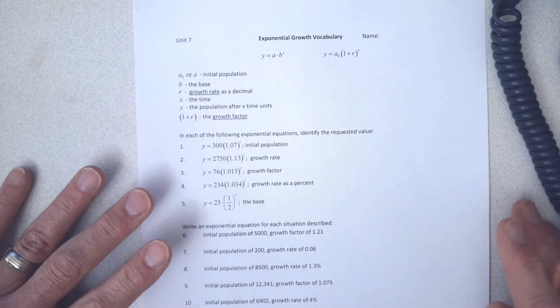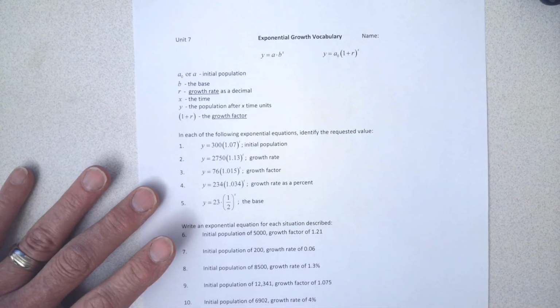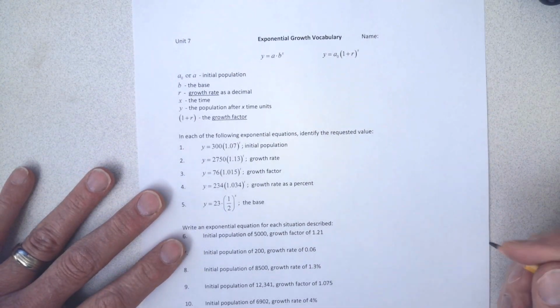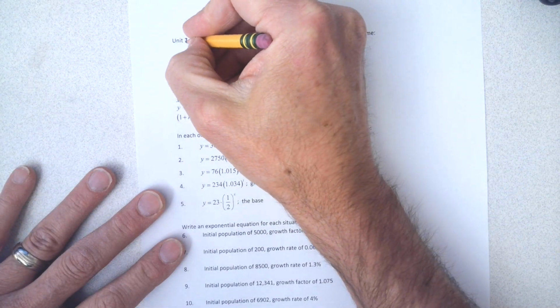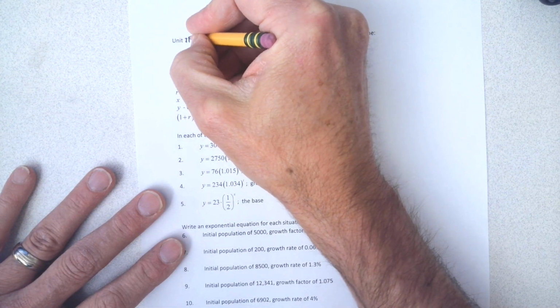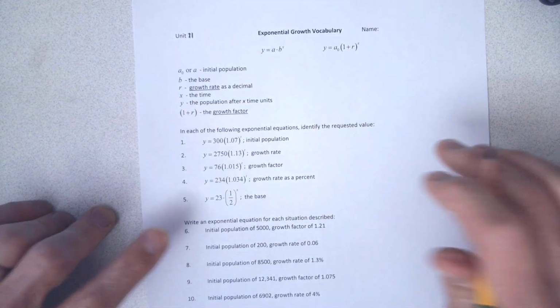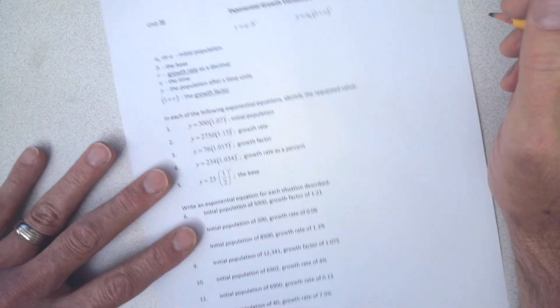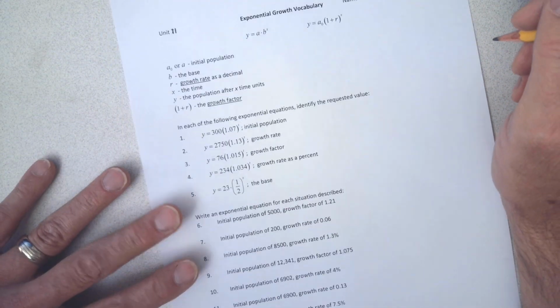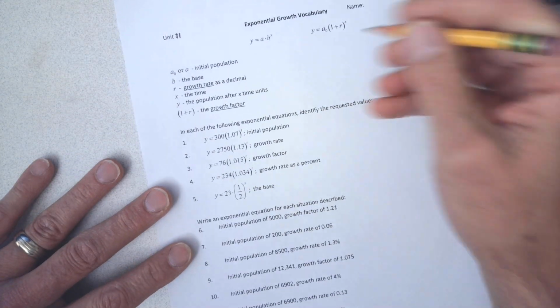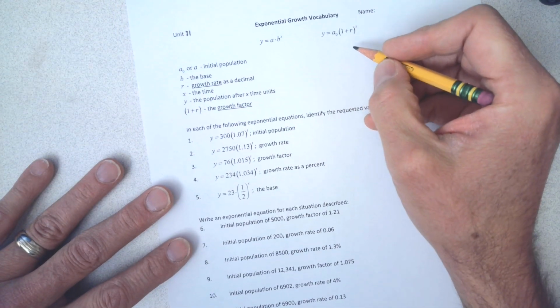Let's talk about some forms of exponential functions here. First of all, this is unit 11 for us, not unit 7. I borrowed this from something I made for a different class a long time ago, but it applies to what we're doing right now. Here are a couple of different forms of exponential equation.